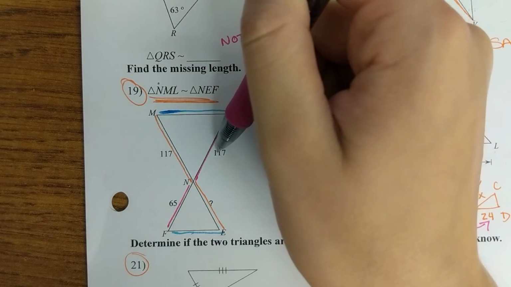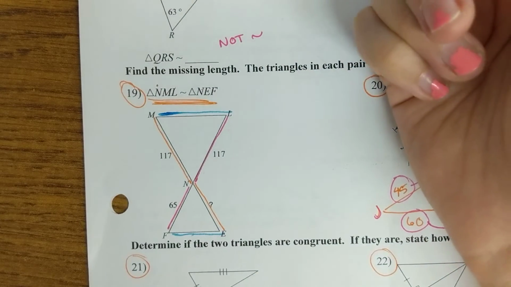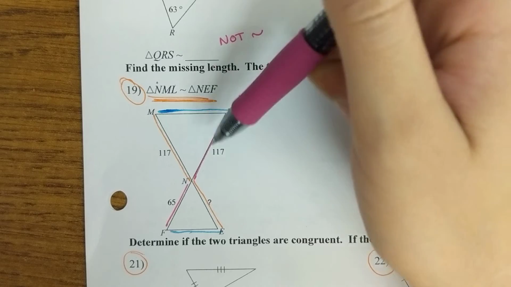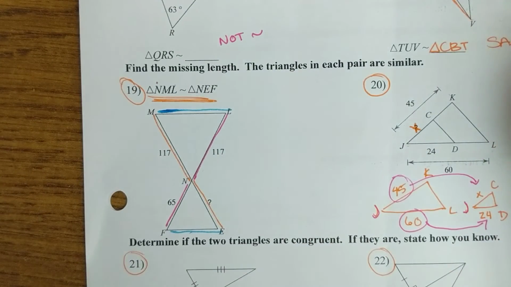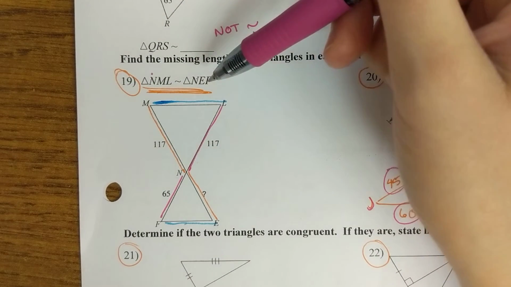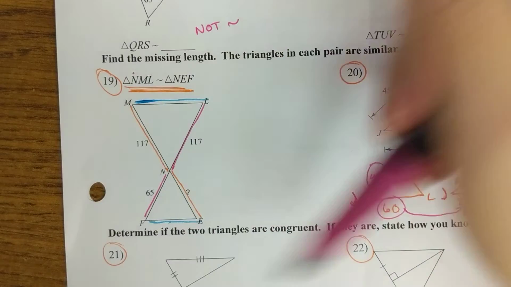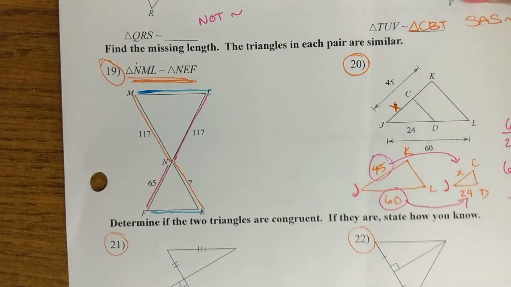Okay, this one's a little more obvious. This is 117, this is 117, this is 65. This one has to be, again, you guessed it, 65, because it looks like these are just the same, so these would also need to be the same if the triangles are similar, which we know they are. But reading a similarity statement can really help to tell you which sides correspond with which. How are you going to set up your proportion? You need to know that.